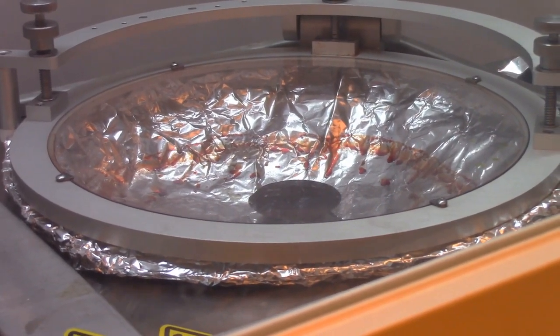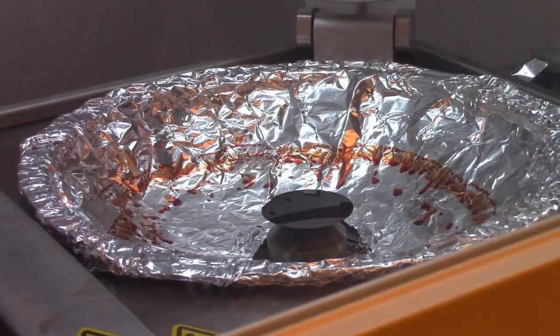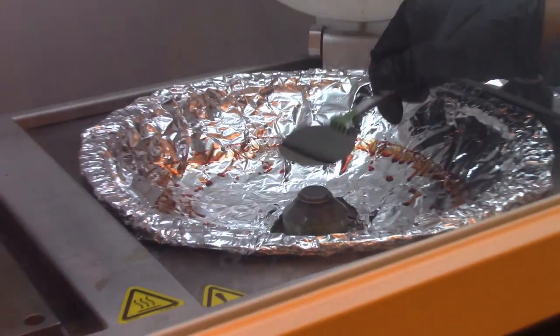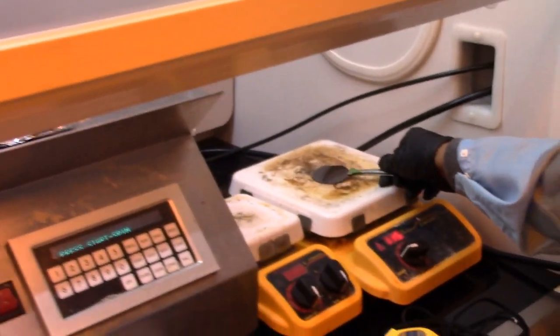Alright, once the wafer is spin coated, make sure to not waste too much time and load the wafer onto the hot plate and start the timer.